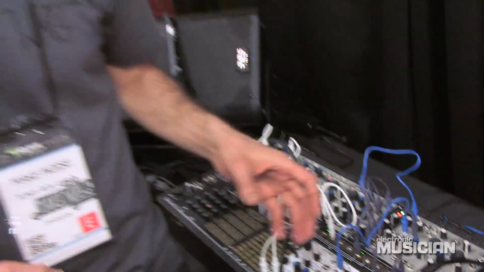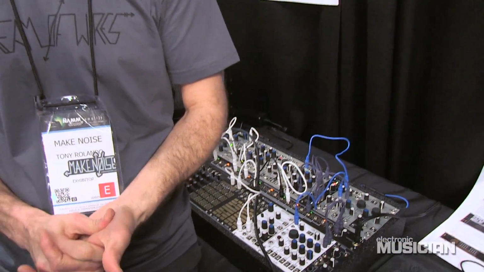It runs about 10 times faster than the Echophone. It has about 16 times as much memory, so it's a lot more powerful. Also, the hardware design is quieter, has a much better noise floor than the Echophone, so just a few improvements there in the hardware. And Tom is crazy excited about this project.